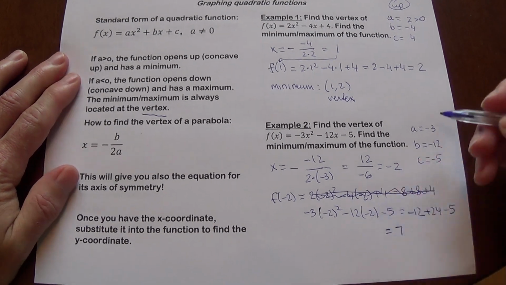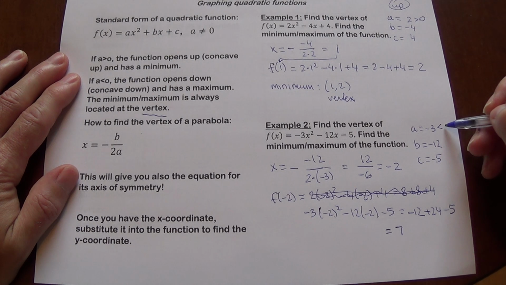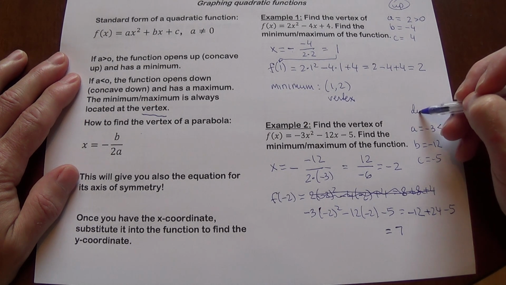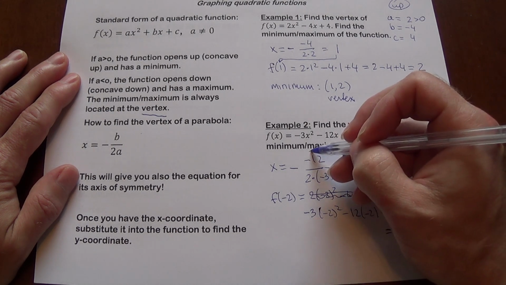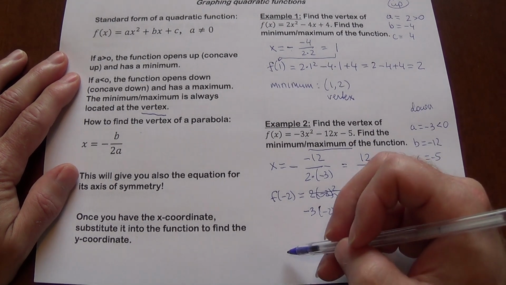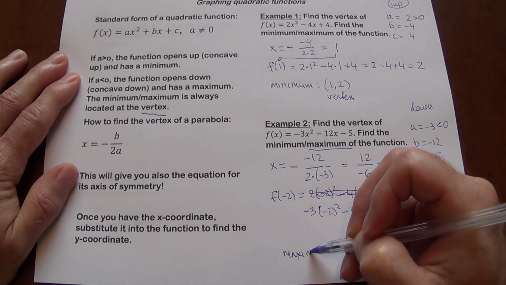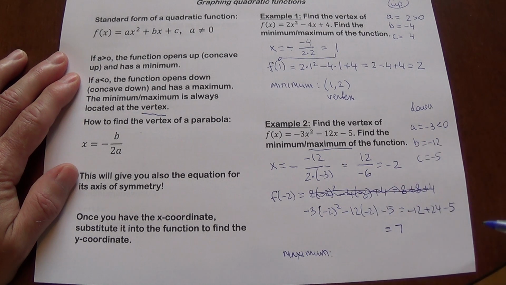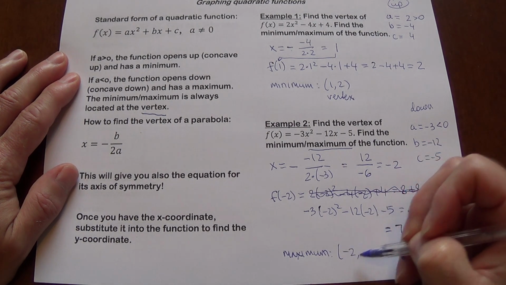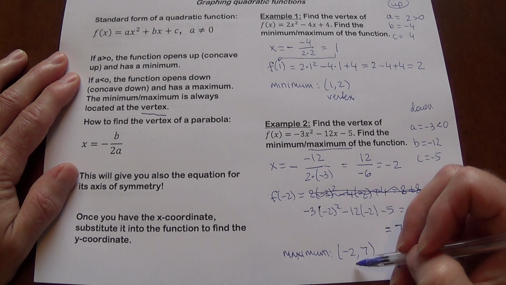So in this case, this value of a is negative, so this parabola is going to open down, which means we're going to have a maximum. Alright, so we have a maximum, which is actually going to be our vertex. It's going to be negative 2, 7.